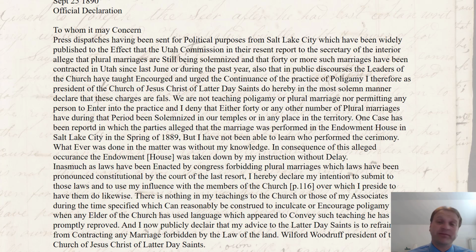And some broke off and formed other churches. That's where the Fundamentalist Church of Jesus Christ of Latter-day Saints comes from. The Apostolic United Brethren, that's where they come from. They come from people who are unwilling to believe that God would give further continuing revelation to end the practice of plural marriage. Now, one of the great misunderstandings about the manifesto is that many people believe that this ended plural marriage in the church.